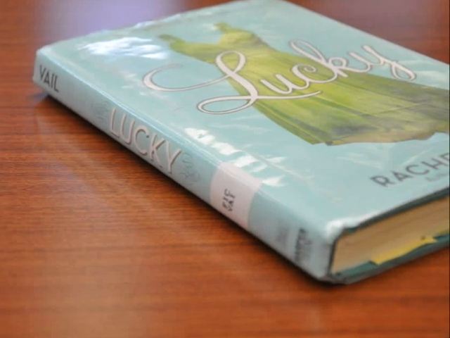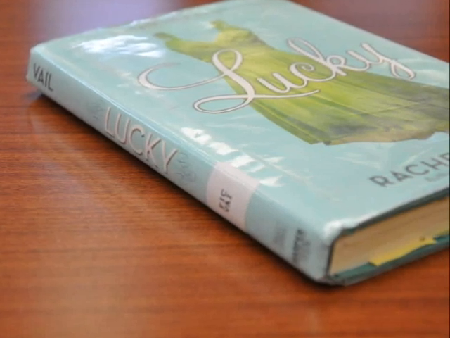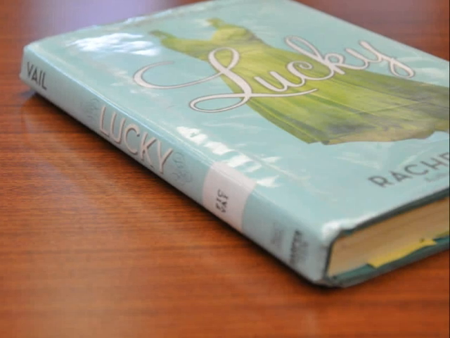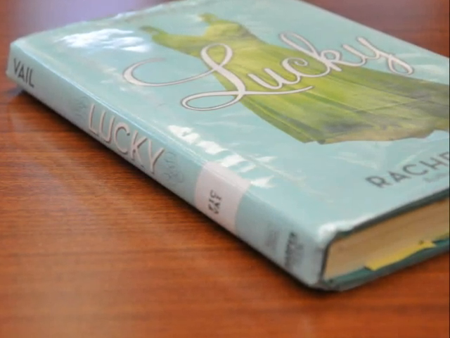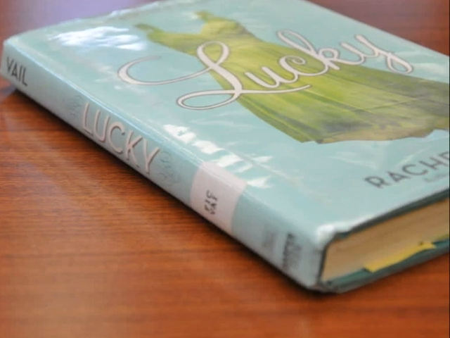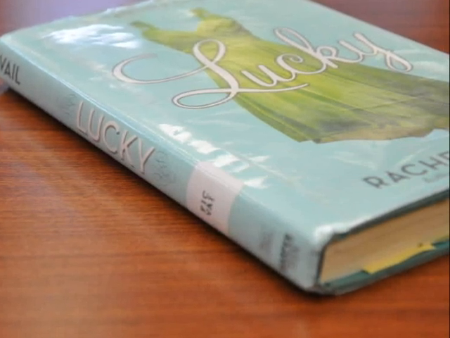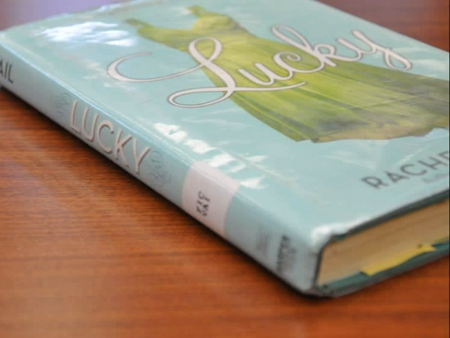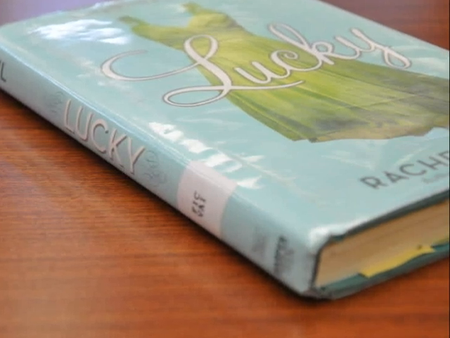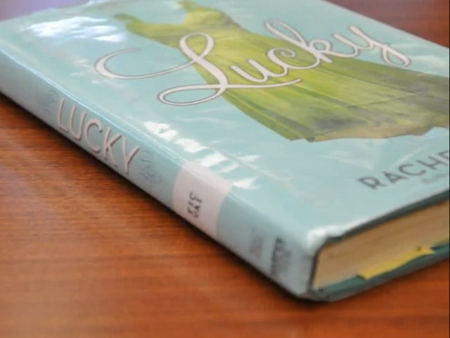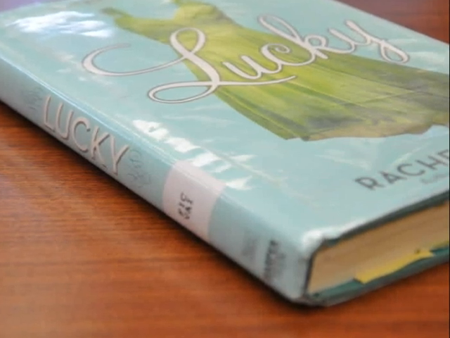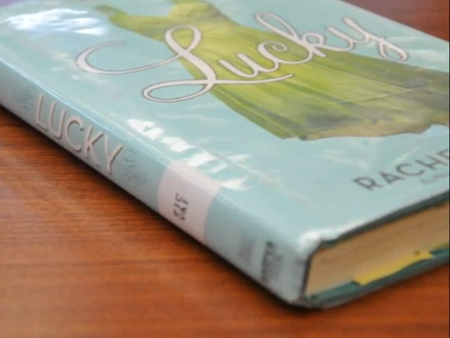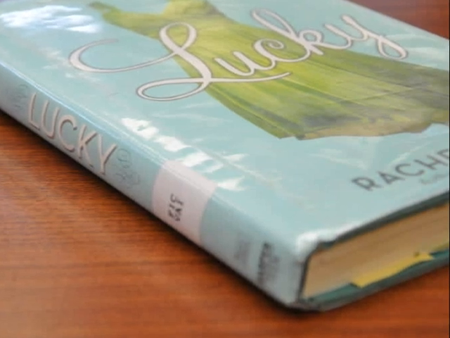Here we can see the call number of our book. Every book in the Media Center has a call number. For this particular book, the call number is VAL. This is because the book is written by Rachel Vale. Looking for our call number is important for a few reasons. First, it helps us locate our book. It is also important that we pay attention to our call number when books are put back on the shelves. This way, it is in just the right place for the next person to be able to find it.